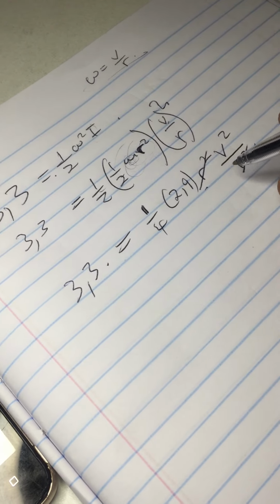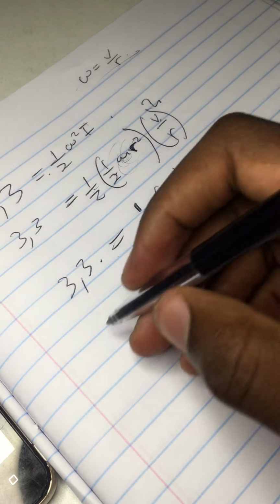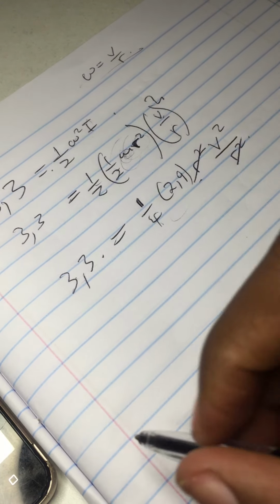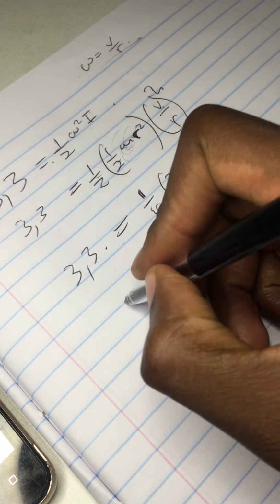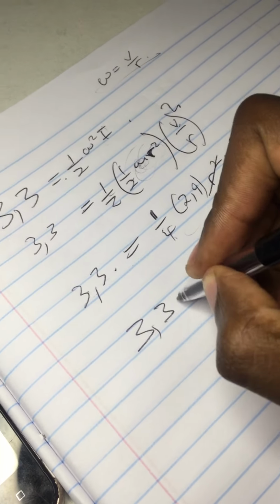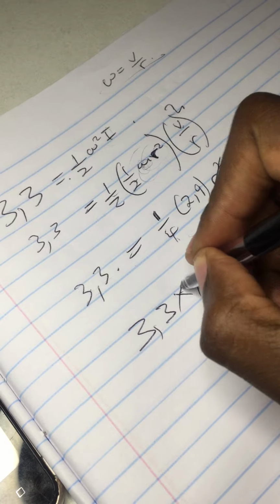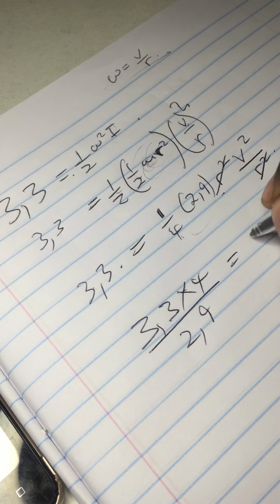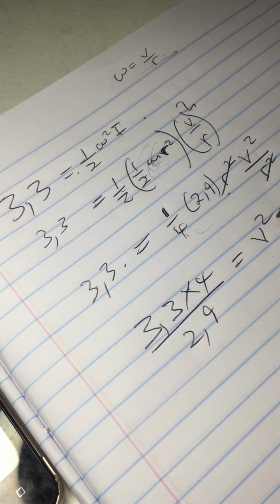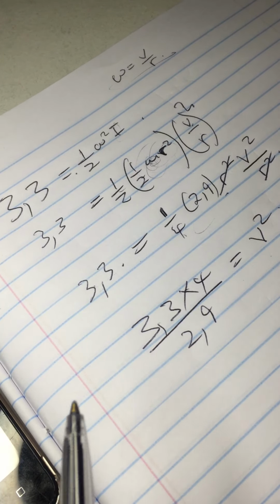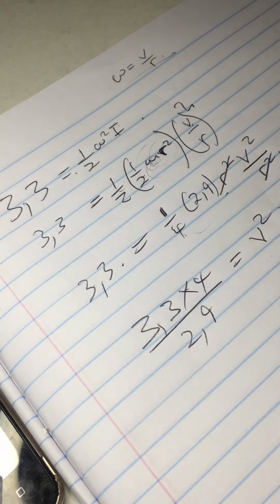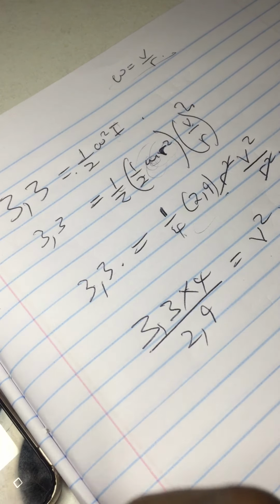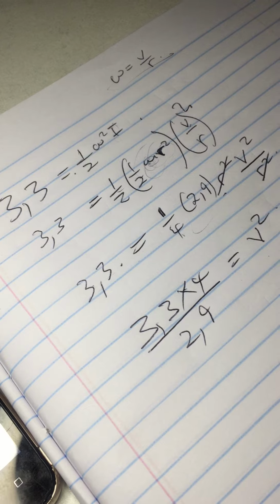Then we multiply both sides by 4 and divide by 2.9. That's going to give us 3.3 times 4 over 2.9 equals our v squared, right? So let's see what v squared is.